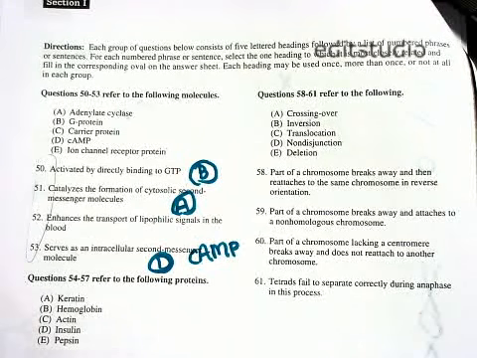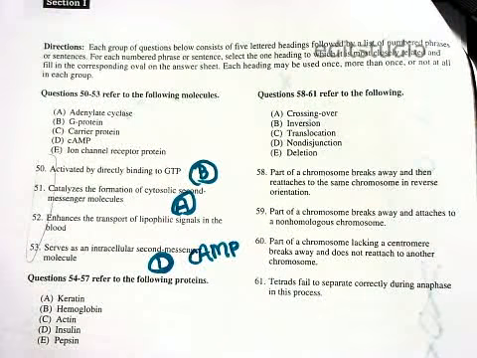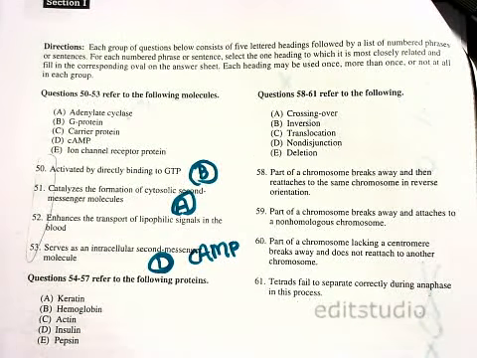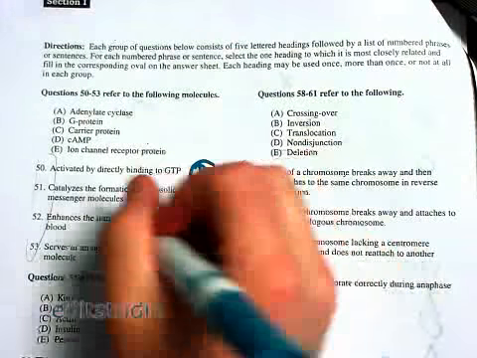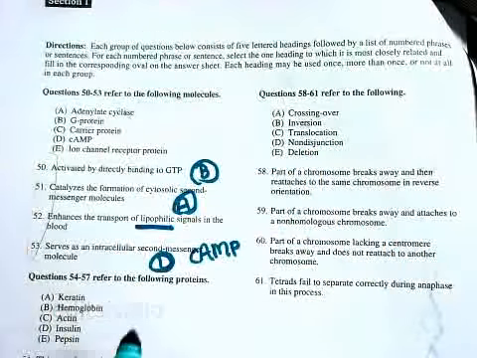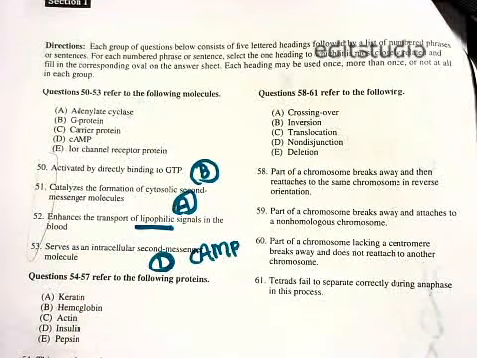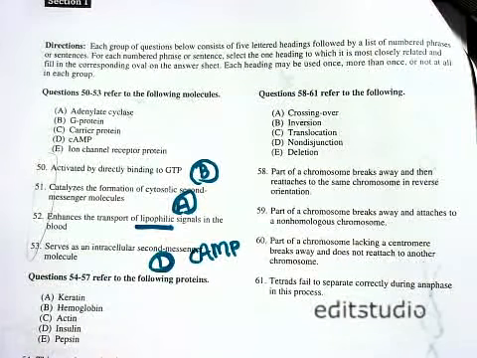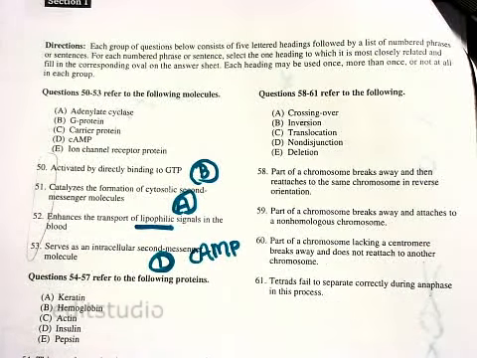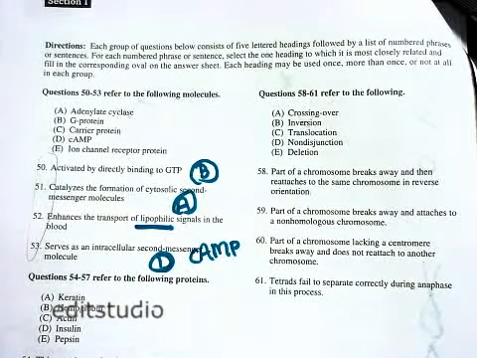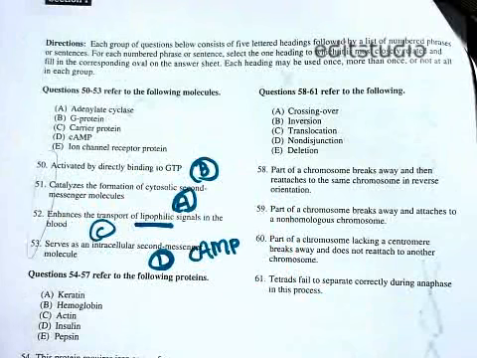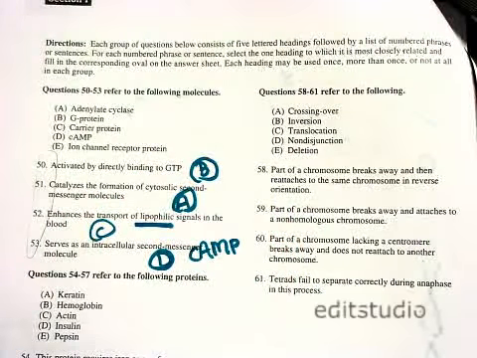Enhances the transport of lipophilic signals in the blood. So something that's going to enhance the transport of lipophilic. I think that word could be taken apart. What's lipo mean? Lipid or fat? Philic, so fat liking. Fat liking could be facilitated by what? I'd say you have to have a carrier protein. Cool.